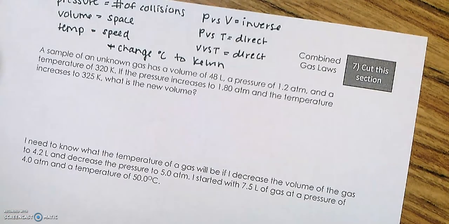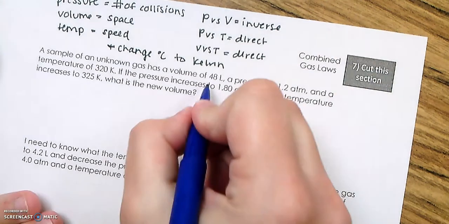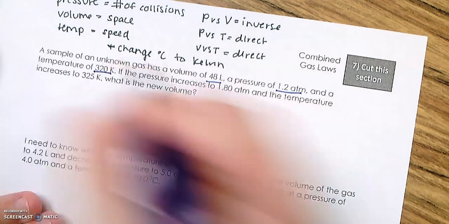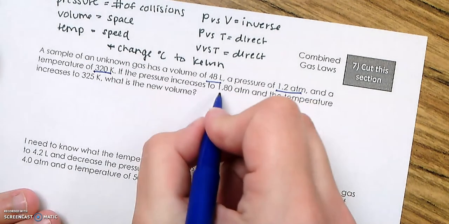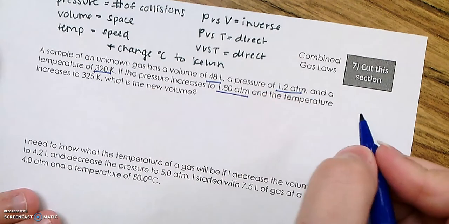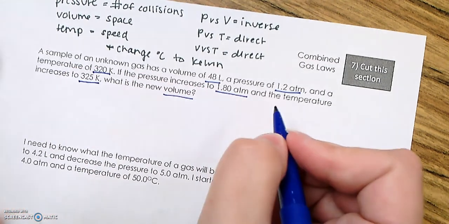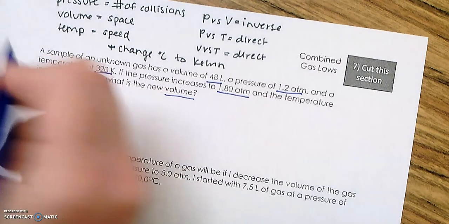A sample of an unknown gas has a volume of 48 liters at a pressure of 1.2 atm and a temperature of 312 K. If the pressure increases to 1.80 and the temperature increases to 325, what's the new volume? So just like we did before, we're going to do our variables.